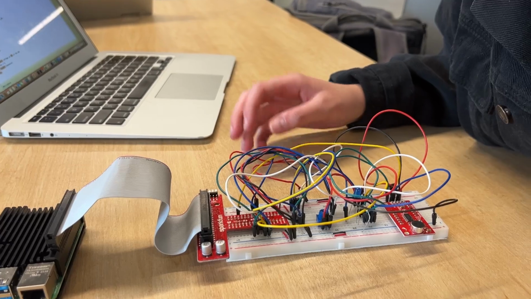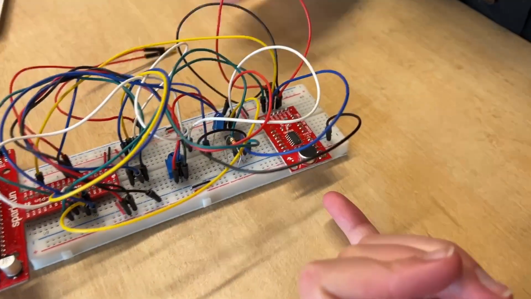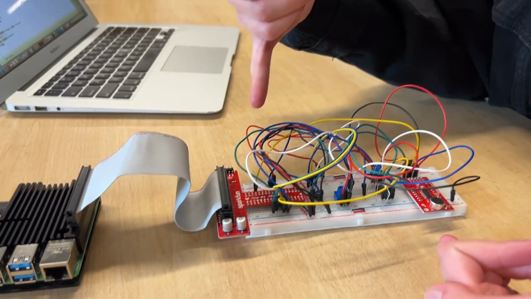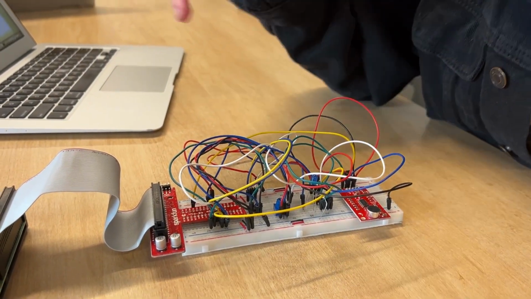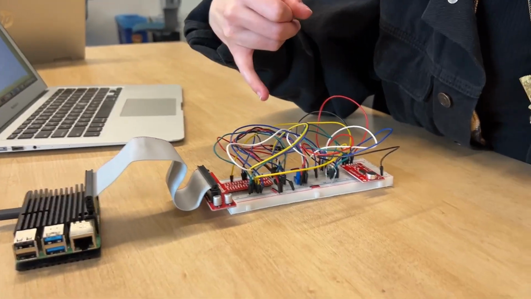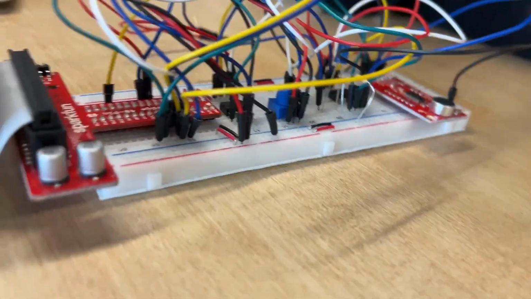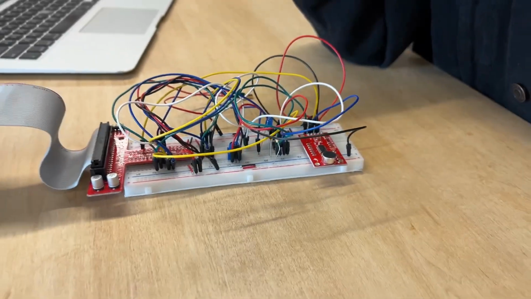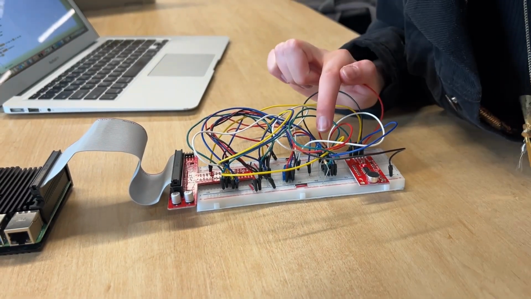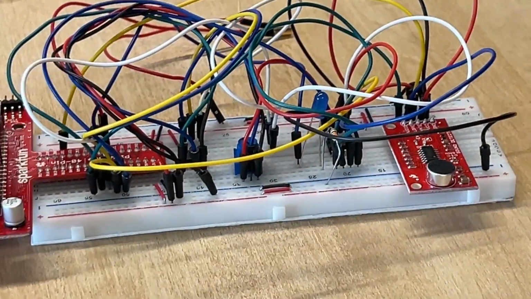The tilt switch activates the listening mode for the microphone, which is wired over to the GPIO and also is connected to its own ADC. We also have a secondary ADC over here that is for the potentiometer, which controls the sensitivity levels of the threshold to go over the limit to turn on the LED, which is wired right here. And that is our circuit. Thank you.